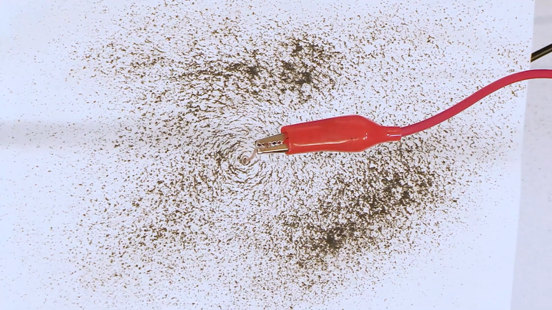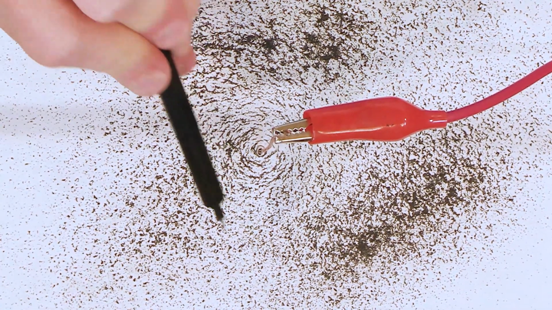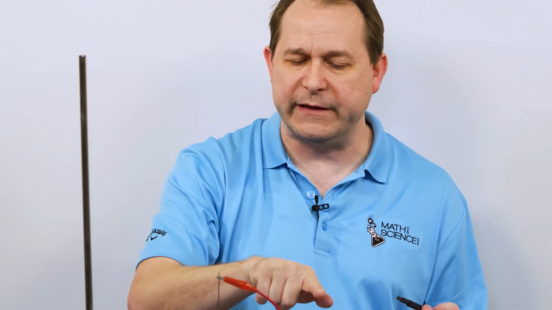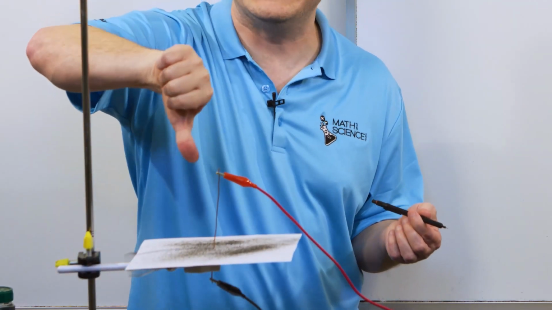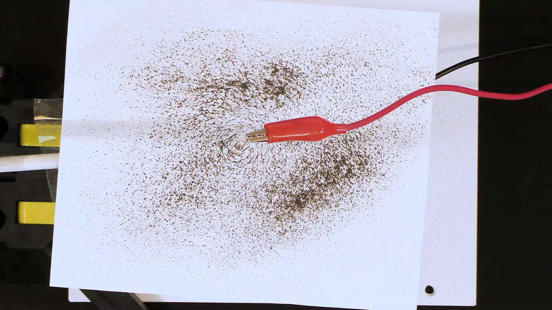Look what's going on here. If you go very close to the wire, you can see it's forming these concentric rings here. So the magnetic field that is formed around a wire is given by what's called the right-hand rule. If the electric current is going in the direction of your thumb, then your fingers are curling in the direction of the magnetic field. Here the positive current is going through the red wire, so really the current's going down through the page, and the magnetic field is curling in a circle in the direction I have here.